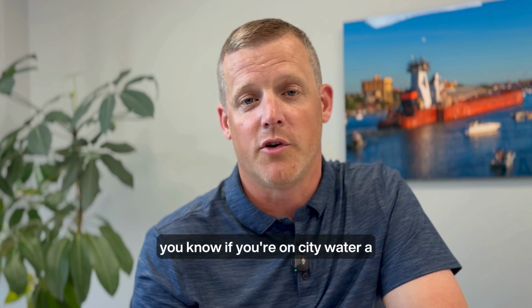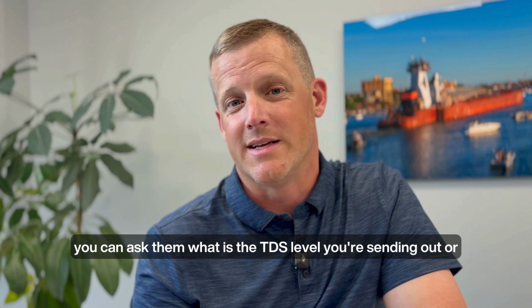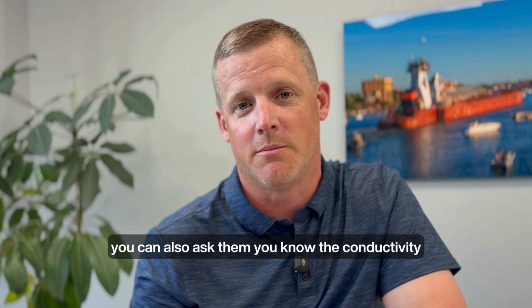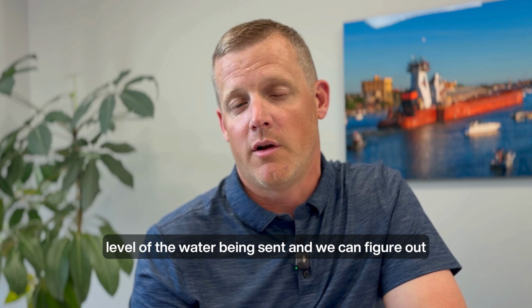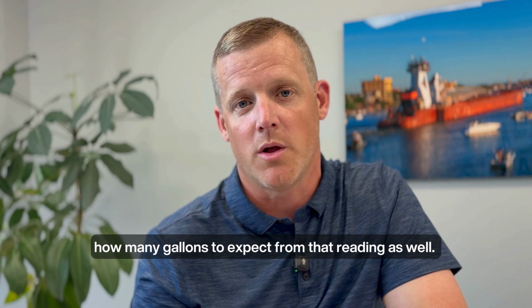And finally, if you're on city water, a lot of times you can call the local water department and you can ask them what is the TDS level you're sending out, or you can also ask them the conductivity level of the water being sent, and we can figure out how many gallons to expect from that reading as well.